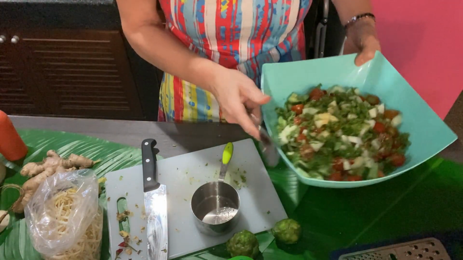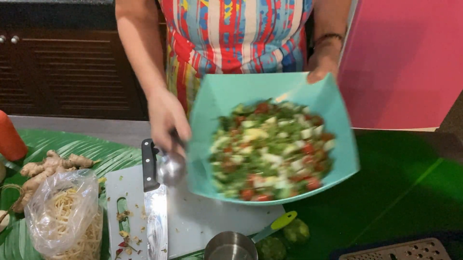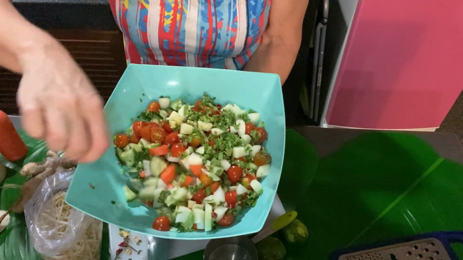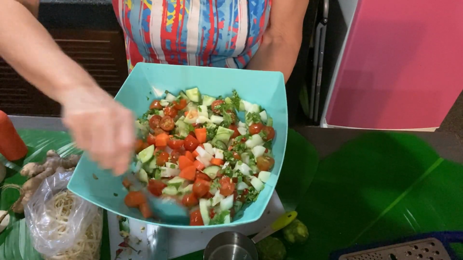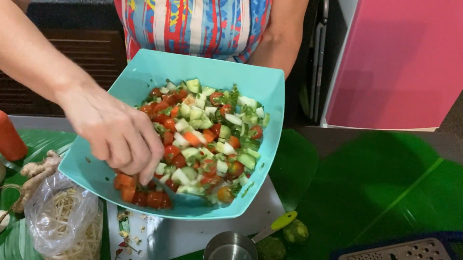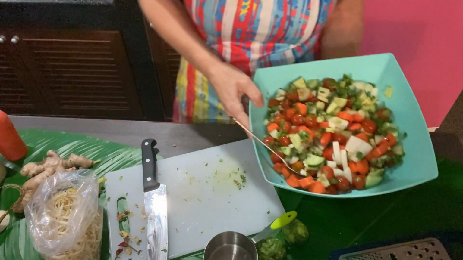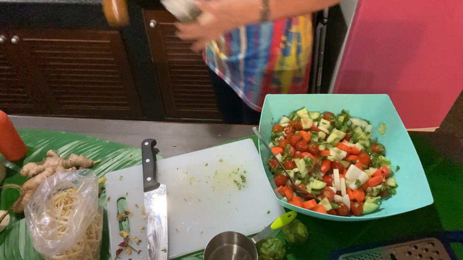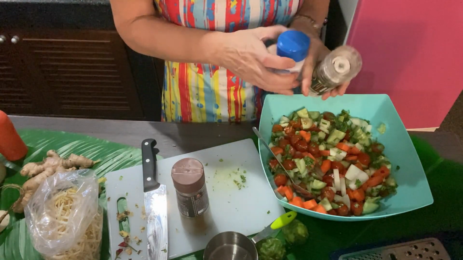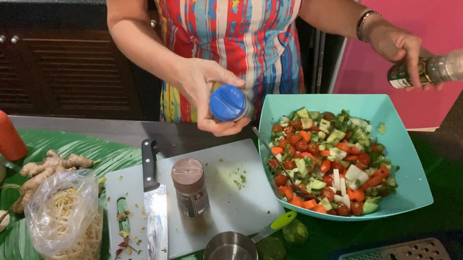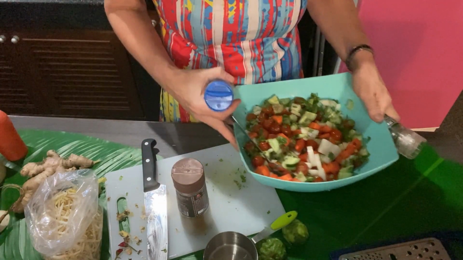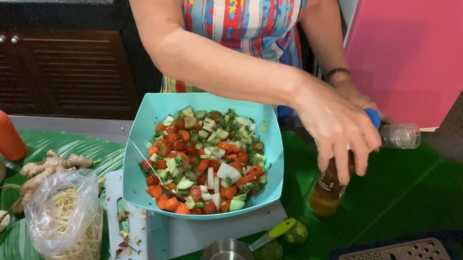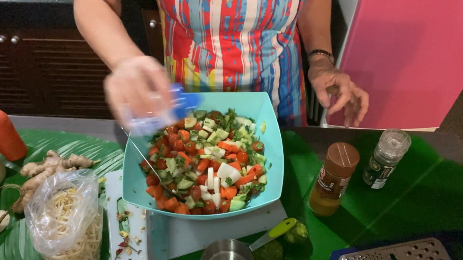So this is what it looks like. Now I'm just gonna stir it. Oh, salt and pepper. What the heck is wrong with me? And curry powder. Fumbling. A little bit of salt.